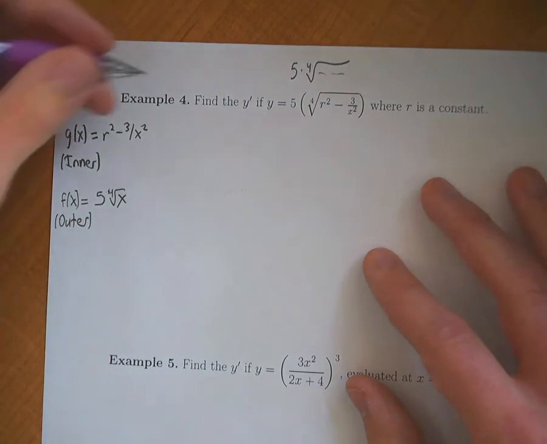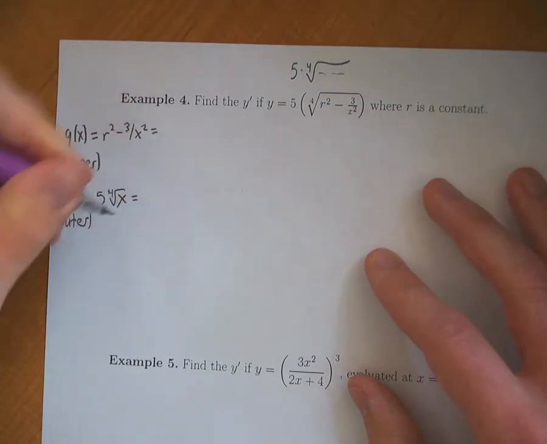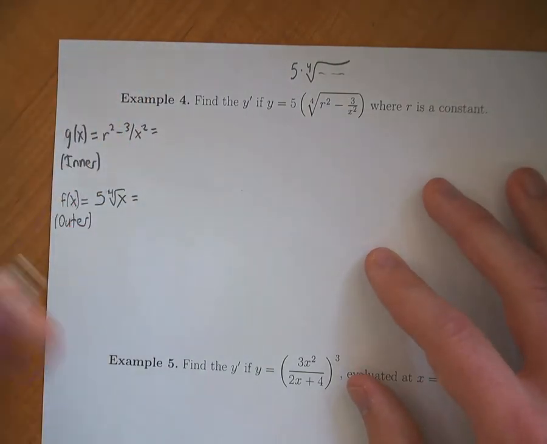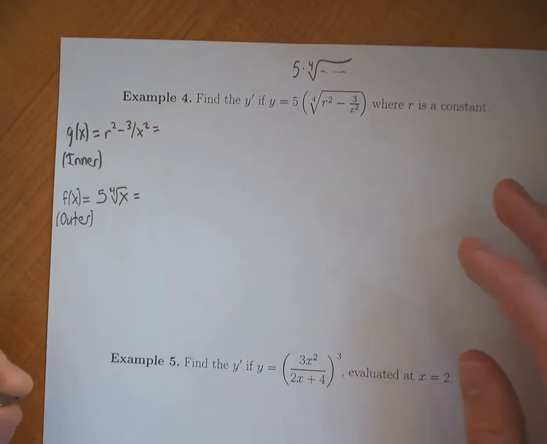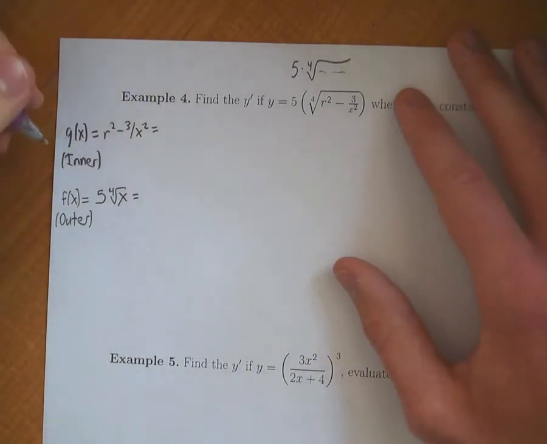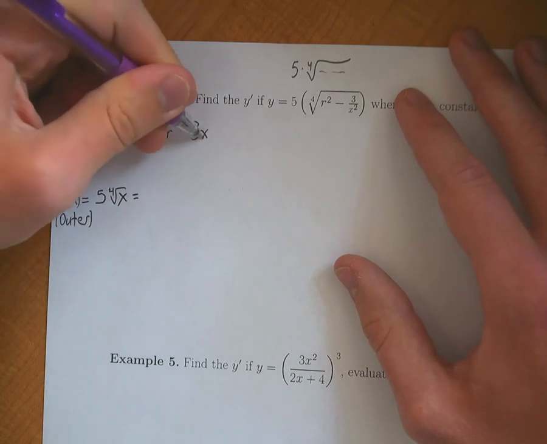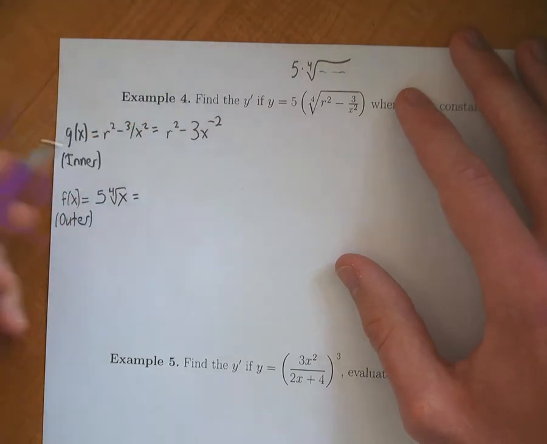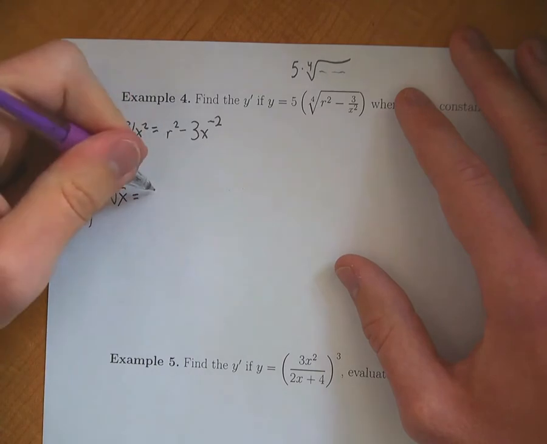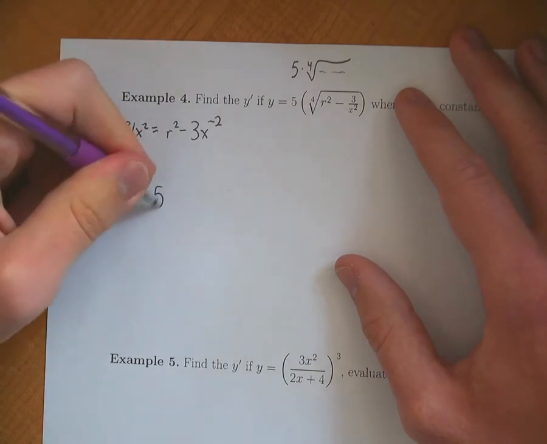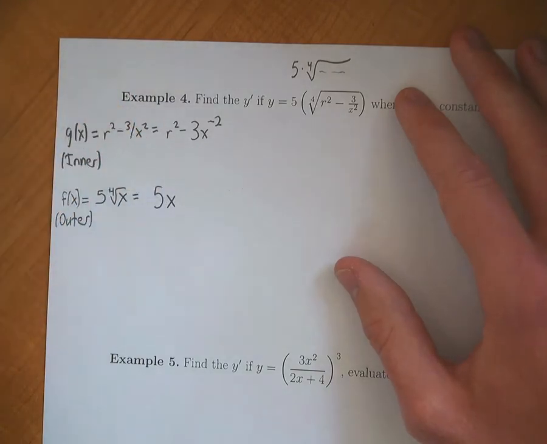So in this case, now we have our inner and outer functions, but let's go ahead and rewrite them a bit just so that way we can apply the power rule on them. So we have g of x, well, that's just r squared minus 3x to the negative 2, just sort of as what we did in example 3. But the outer function is just the same thing as 5 times x to the what power? 1/4, good.